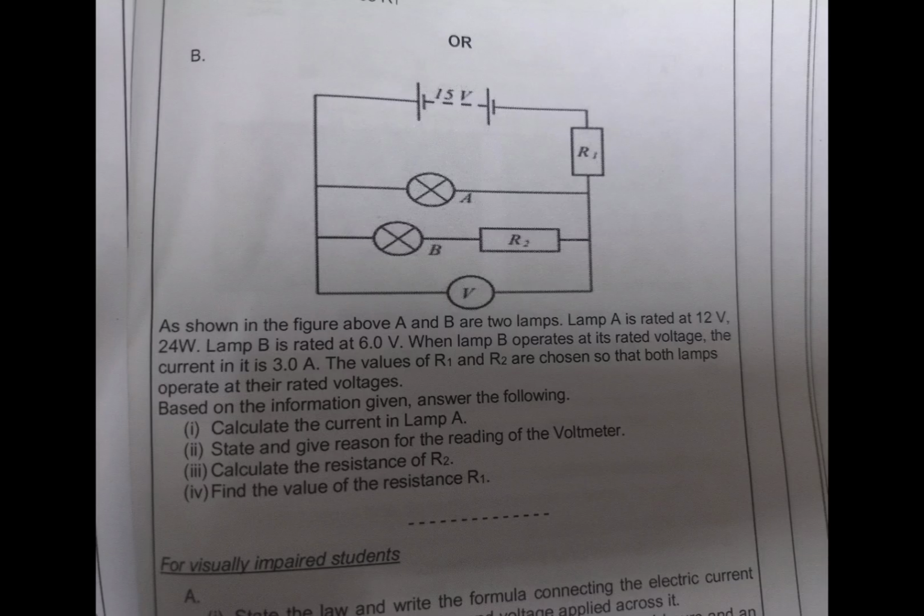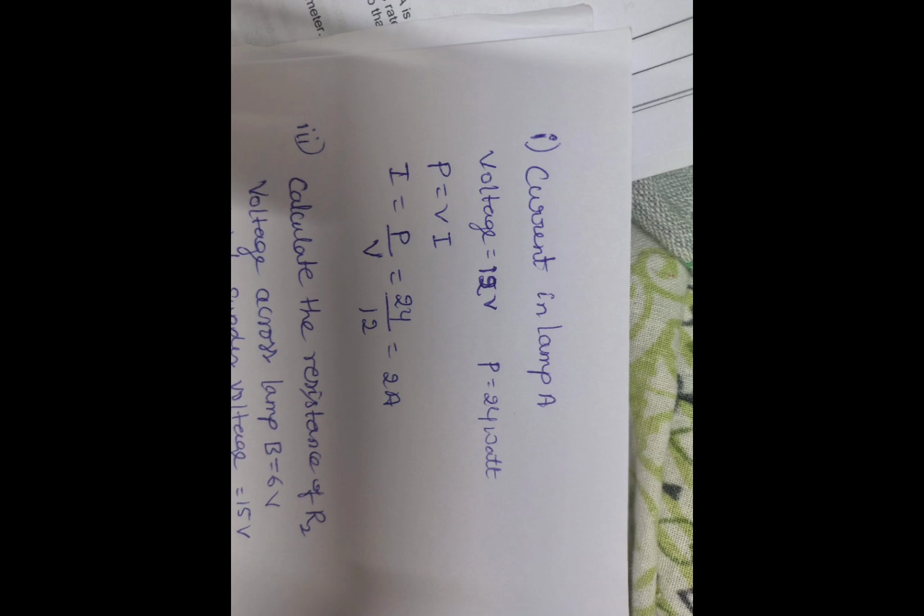Our first question, calculate the current in lamp A. Second one, state and give the reason for the reading of voltmeter and calculate the resistance of R2. Find the value of the resistance R1. Let us discuss one by one. First, we'll discuss current in lamp A. Okay. As shown in the figure, two lamps A and B are connected in the circuit. Lamp A is rated 12 volt and 24 watt, and lamp B is rated at 6 volt. Both lamps operated at their rated voltage. First, we calculate current in the lamp A.